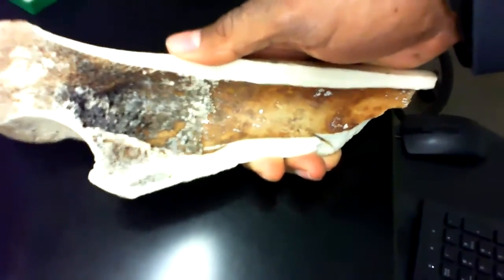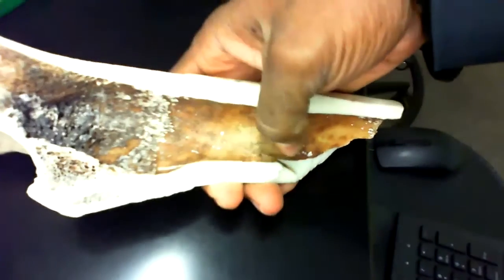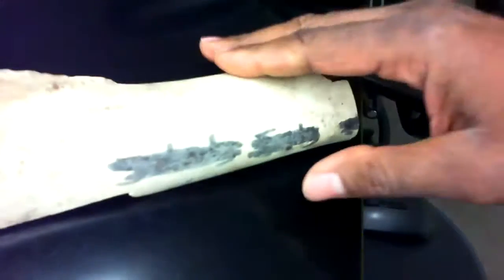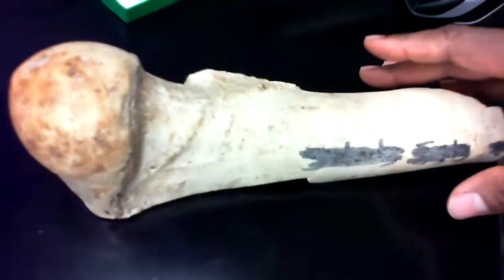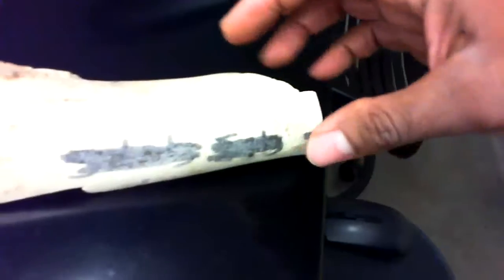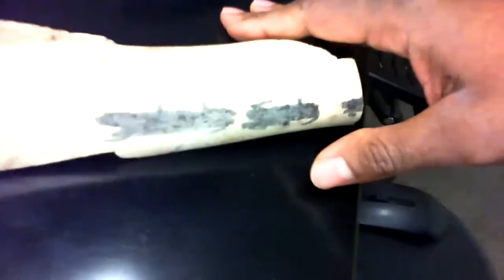All right, so here's another bone. On the inside, here's your medullary cavity, spongy bone up here. Let's get a better view of that. Spongy bone. Okay. On the outside, you've got compact bone lined by periosteum. Remember the ends of the bone? That's your epiphysis. The long shaft of the bone, that's your diaphysis. Okay. All right. So let's go ahead and switch it back.